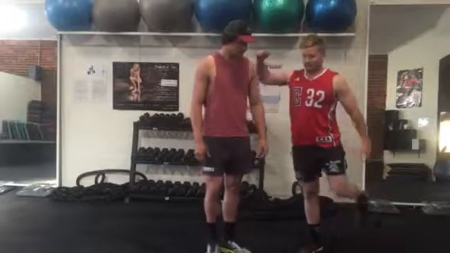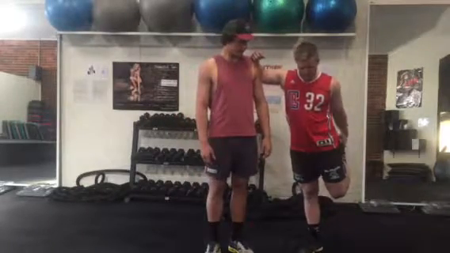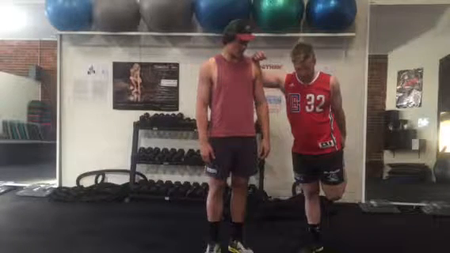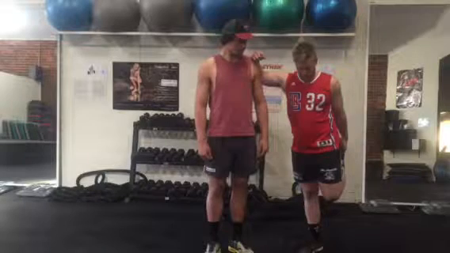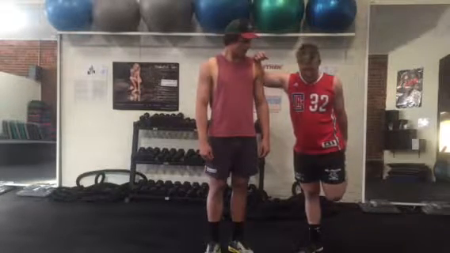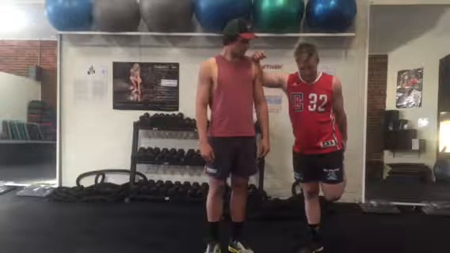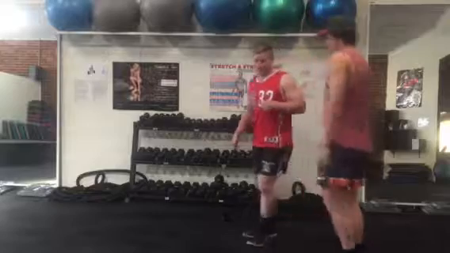So, yep, now pull back till you feel the tension in your quadricep, and hold it for another 15 seconds. Right, that's good. So swap legs up. Yep.